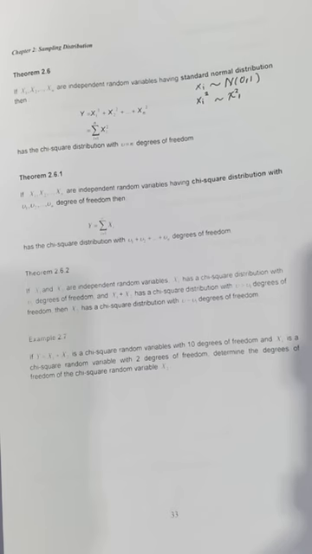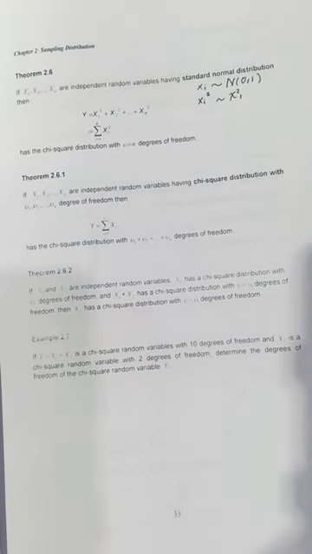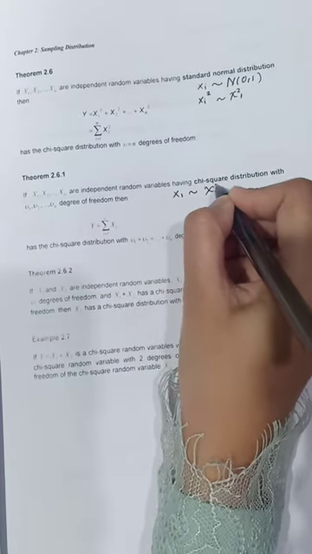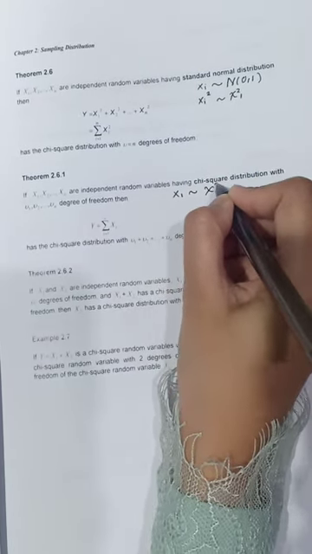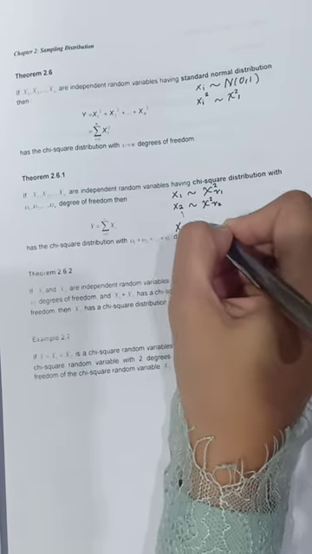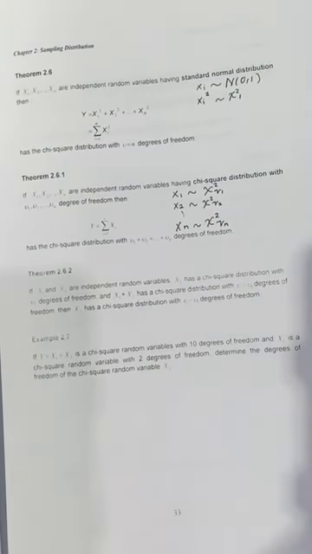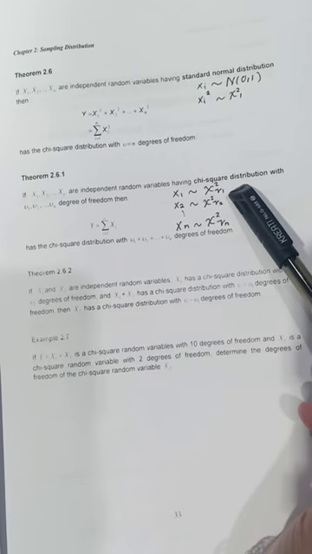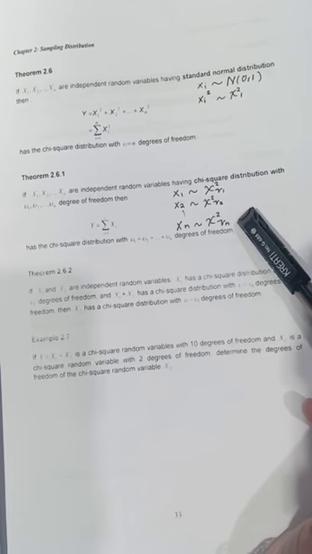Okay, we move to the next theorem, which is theorem 2.6.1. If X1 until Xn are independent random variables having chi-square distribution with nu1, nu2 up to nu n degrees of freedom, which we can write as X1 having chi-square nu1 degrees of freedom, X2 having chi-square nu2 degrees of freedom, up to Xn having chi-square with nu n degrees of freedom, where all the degrees of freedom for these random variables X1 until Xn are different.